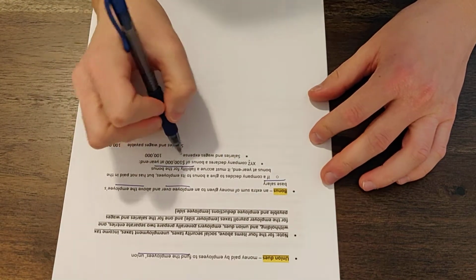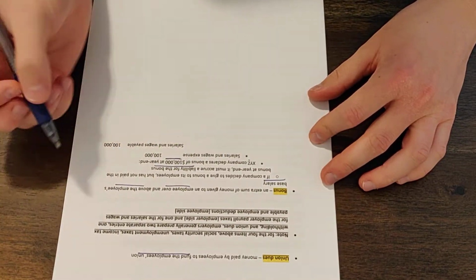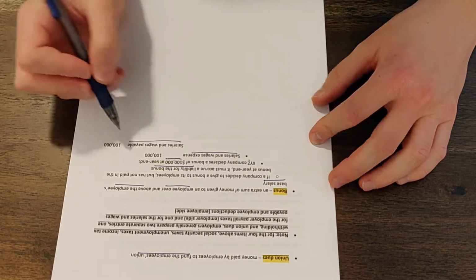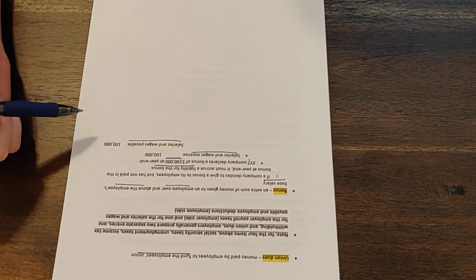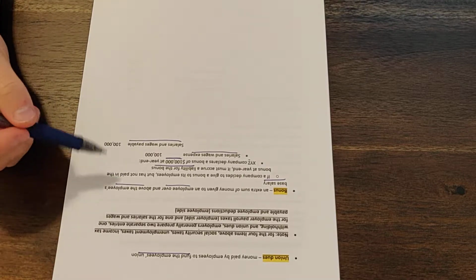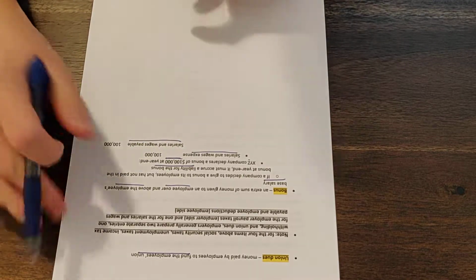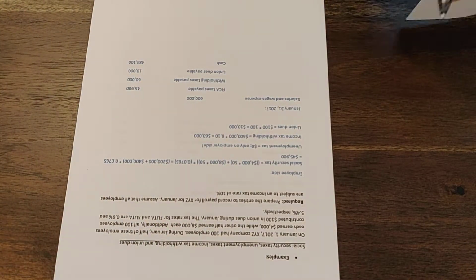XYZ company declares a bonus of $100,000 at year end. That means that they would make a journal entry of debit salaries and wages expense $100,000, credit salaries and wages payable $100,000, and that would be the entry. Okay, because they declared it at year end, they haven't paid it out, they need to accrue it. That would be a current liability. Okay.